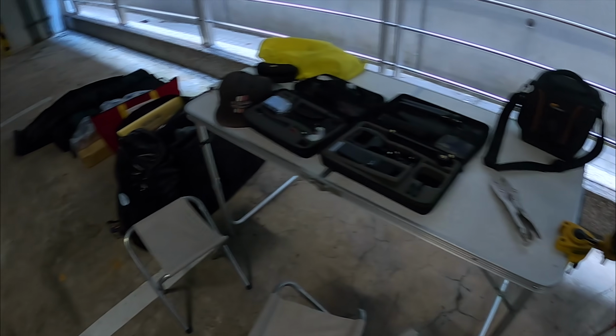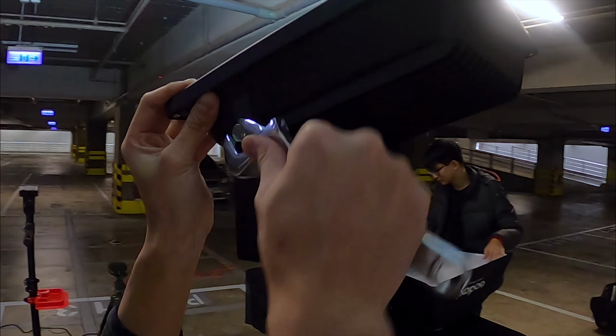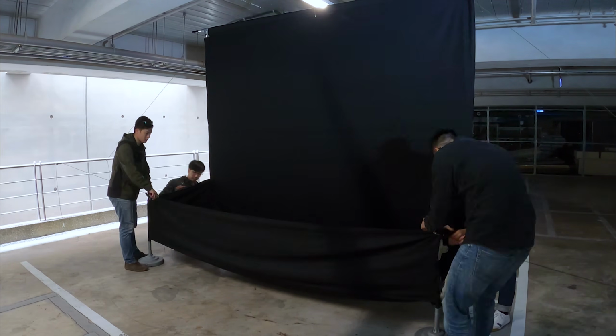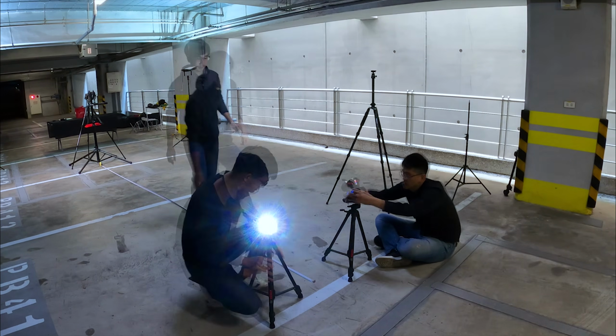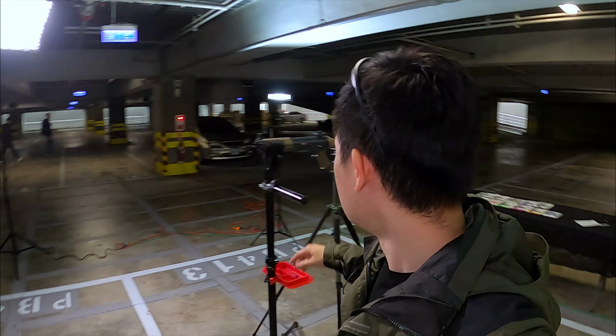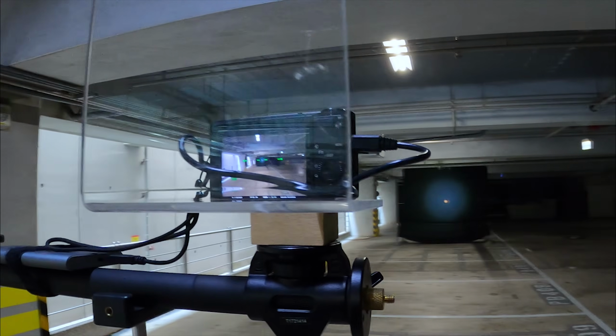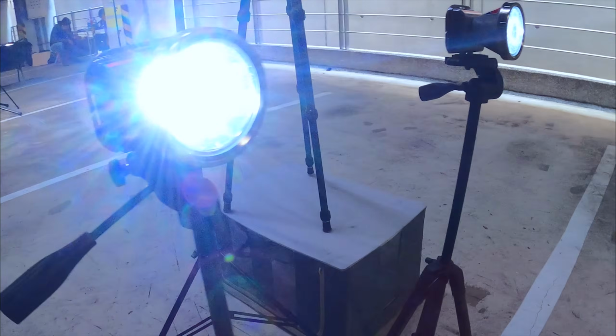To do the hop up test properly, the first thing is to get everything down to the basement. This way, we avoid any wind and interruptions that may affect our test results. Here we are at the range. Before we get started, I want to take you through a little tour of what's going on here. Again, we have the gun clamp set up, and we have the camera that captures the trajectory footage for us.